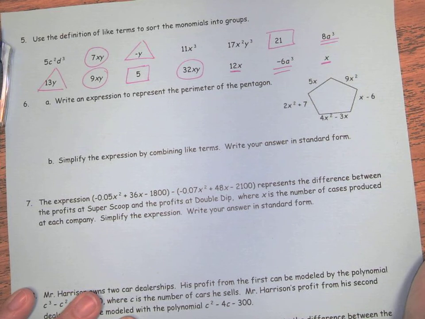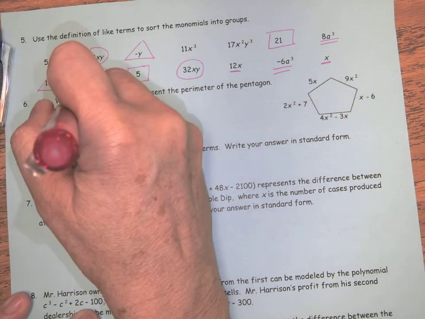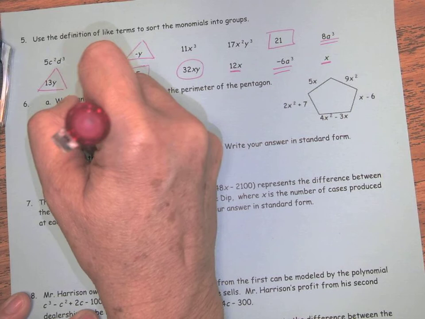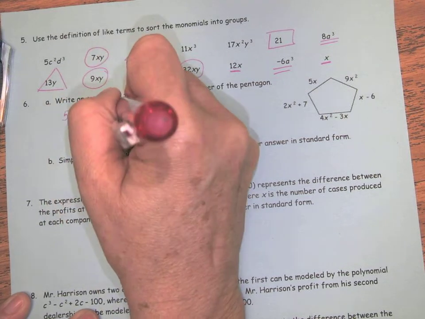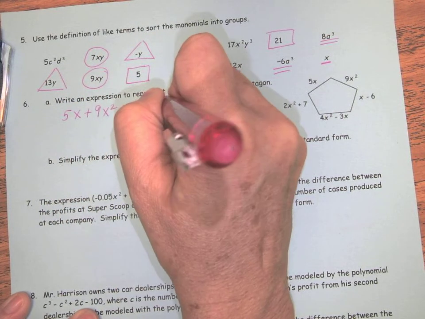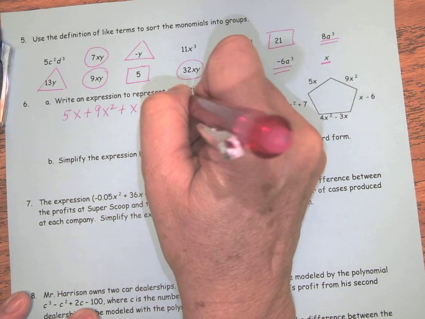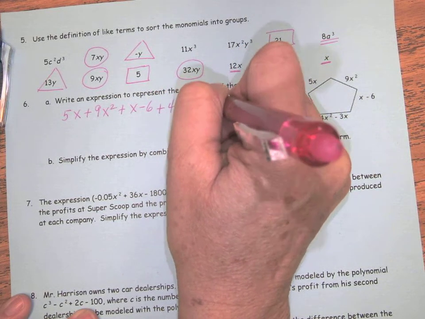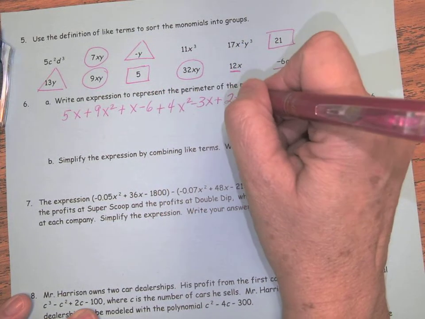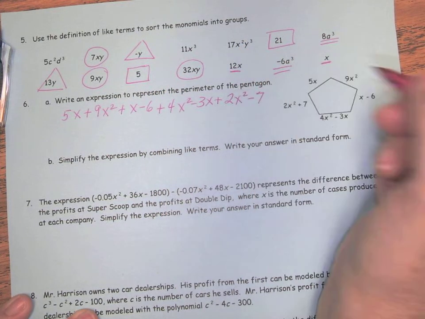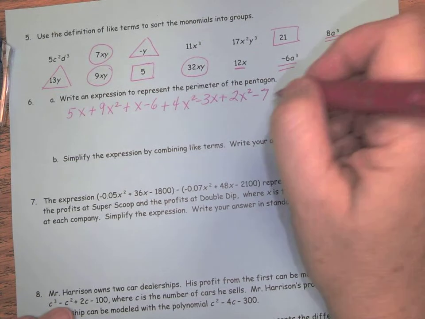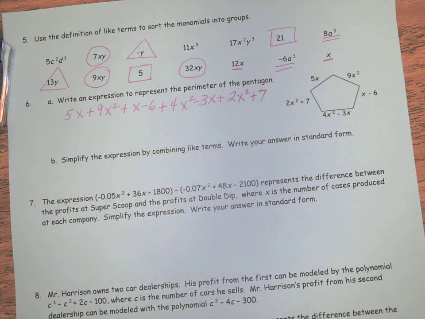Perimeter means the distance around it, so I add all the sides together. So if I added all the sides, I have 5x plus 9x squared plus x minus 6 plus 4x squared minus 3x plus 2x squared minus 7. Whoops, that's a plus. Now, it doesn't matter what order you list these in. I just added together all the sides.